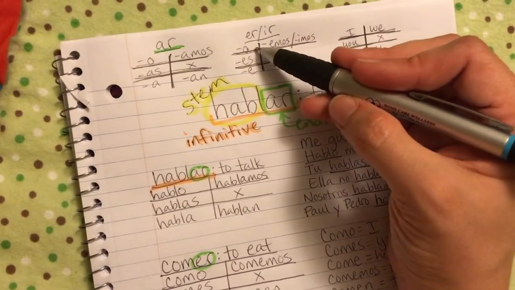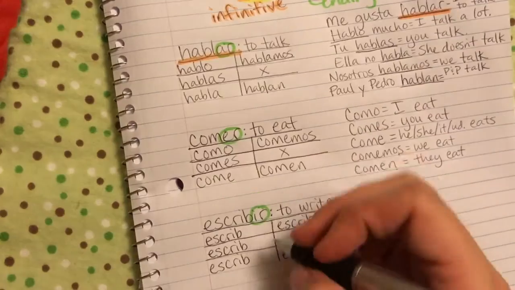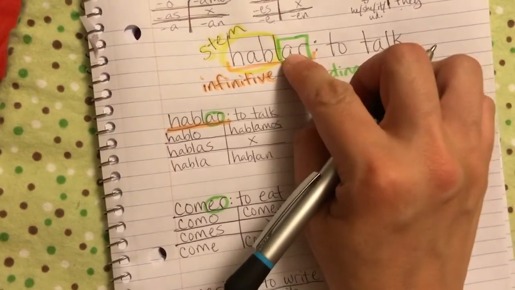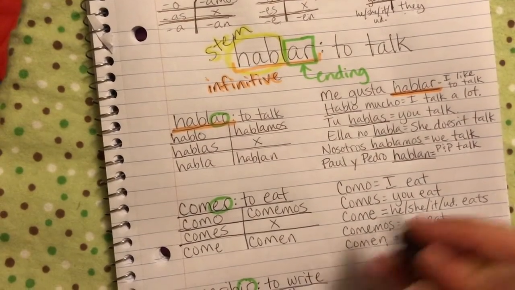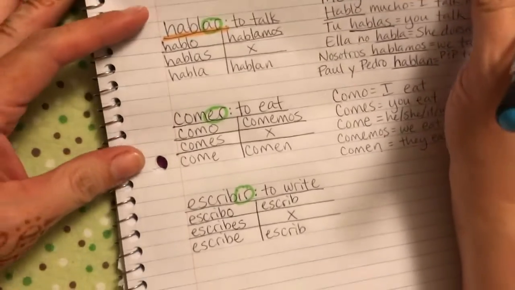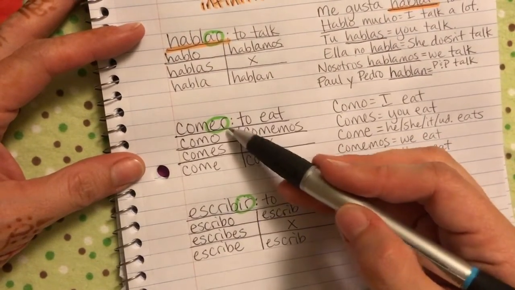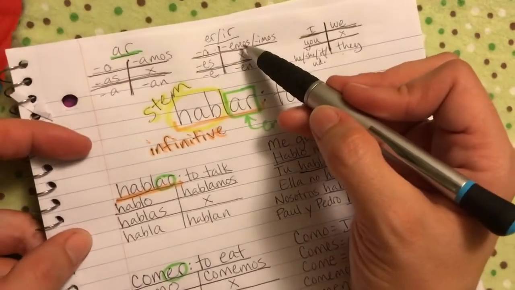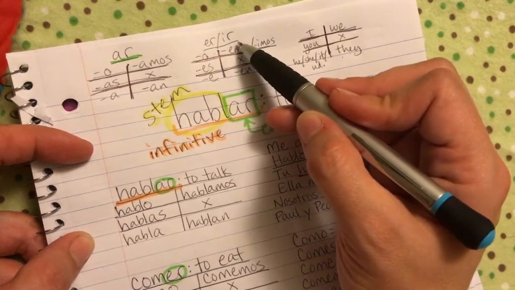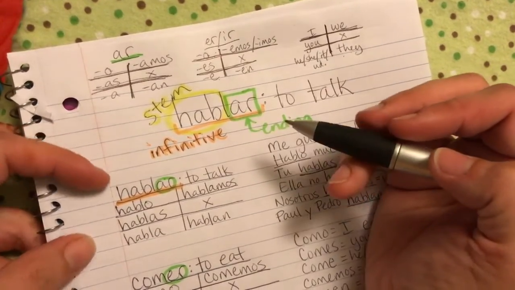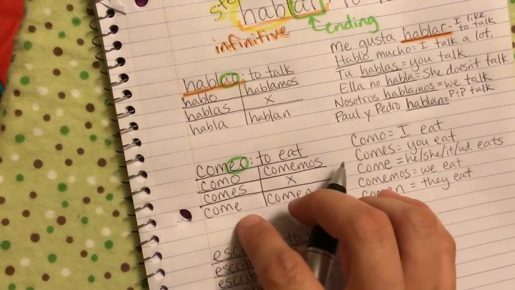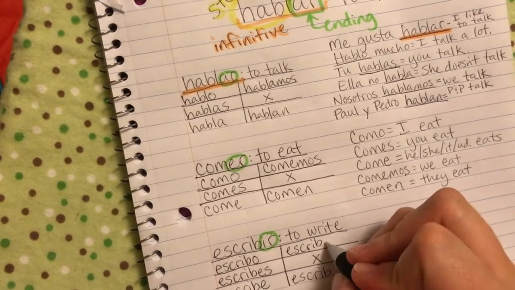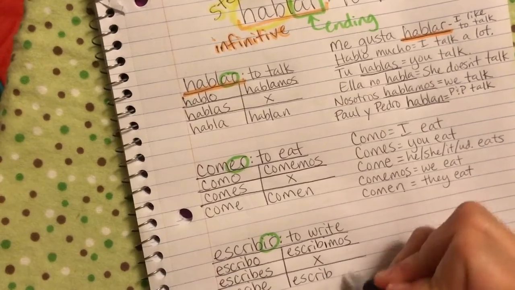Let's see, we have escribo, escribes, escribe. The only thing that is different between an ER verb and an IR verb is in this spot right here. If it's an ER verb, I'm going to use the emos ending, and if it's an IR verb, I'm going to use the imos ending. So here I had como, comes, come, comemos, comen. Here I have escribo, escribes, escribe, escribimos, and escriben.